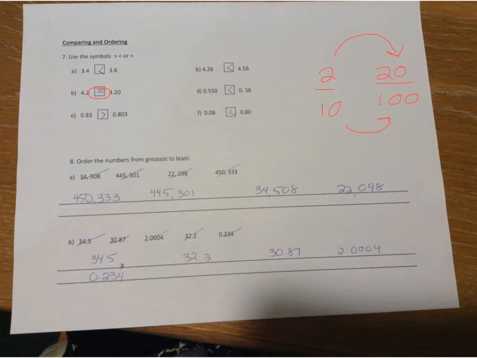Okay, let's move on to D. So in D here, we have 550 thousandths. Or, remember, we could say that as 55 hundredths. Or, over here, we have 56 hundredths. So 56 hundredths is larger. So my mouth points to the 56 here.